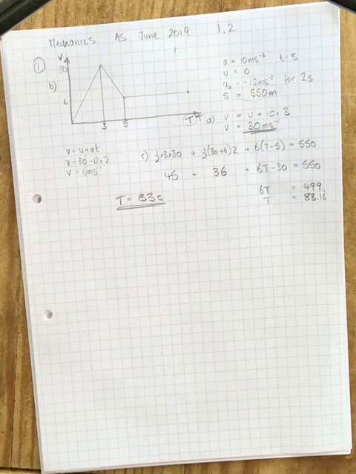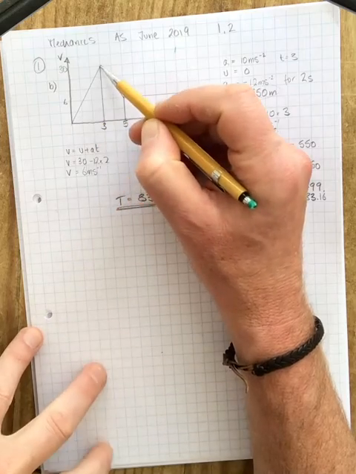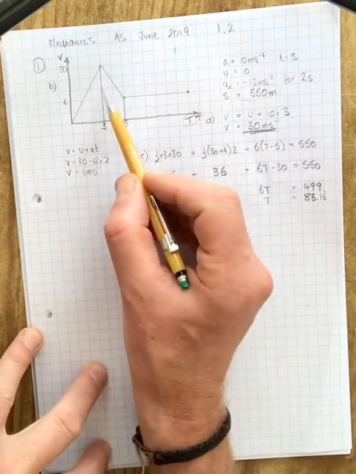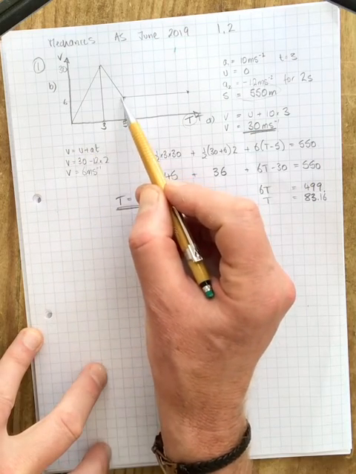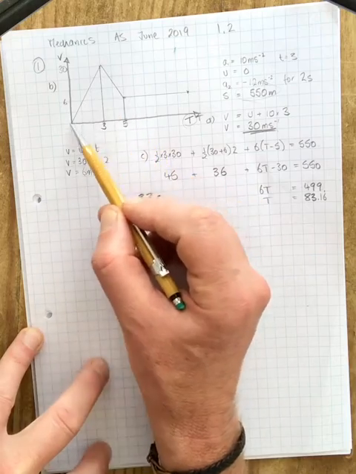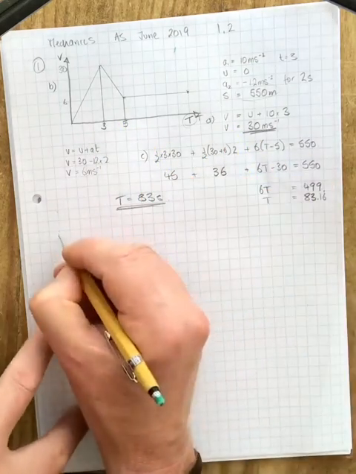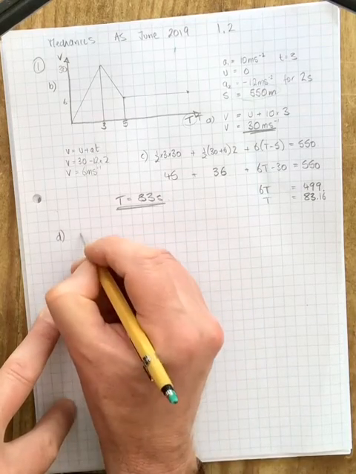Part D, in a refinement of the model, the effect of air resistance is included. So therefore, this is not going to be as steep, she's going to be slower. Presumably she'll find a similar speed down here, but it means that the total area underneath, in order to be 550, t is going to have to be extended. So for part D, all we're looking for is that t would be greater.